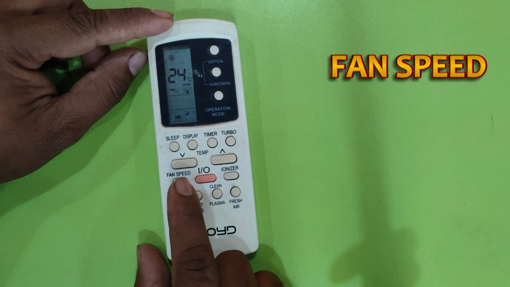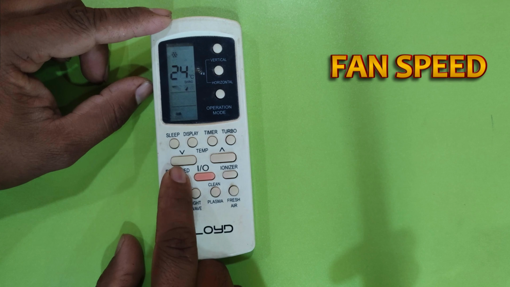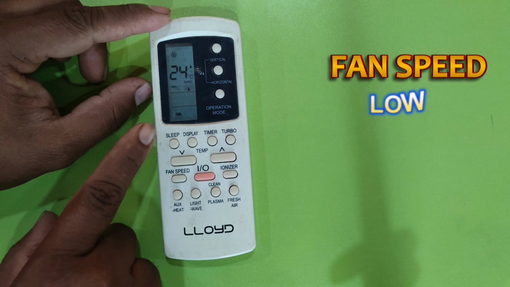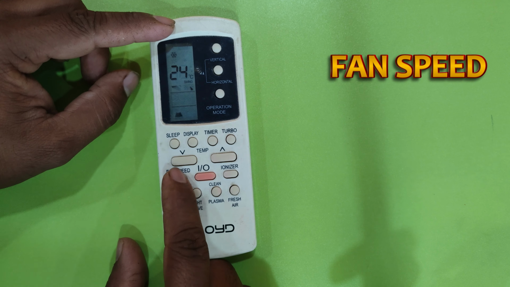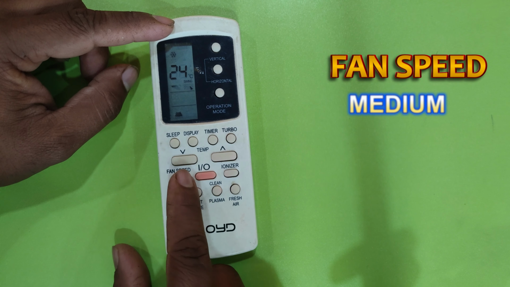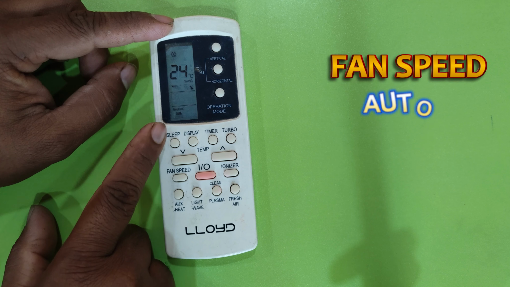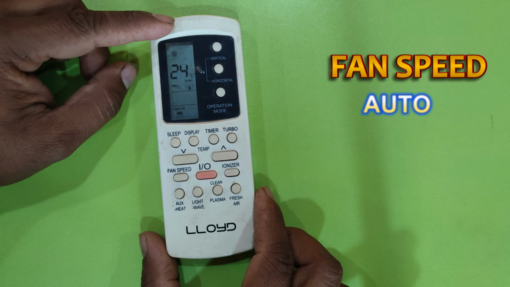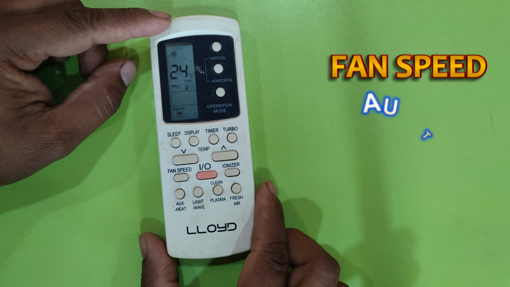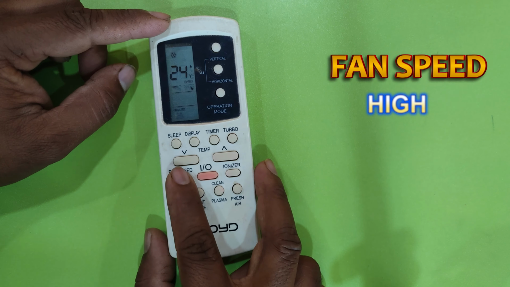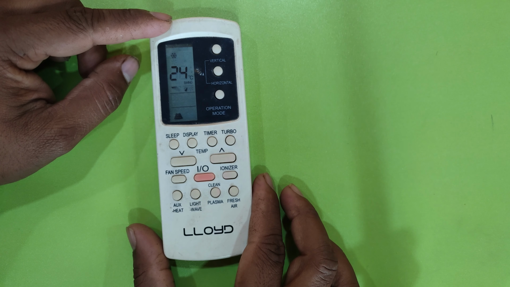After that, the next button is fan. This is for the speed of the fan, which is blowing air from the indoor unit. It works in 4 speeds. Right now the fan speed is low. Right now the fan speed is medium. Right now the fan speed is high. Right now the fan speed is auto. You can control the fan speed according to your requirement. If you want to cool the room quickly, then set the fan speed to high.